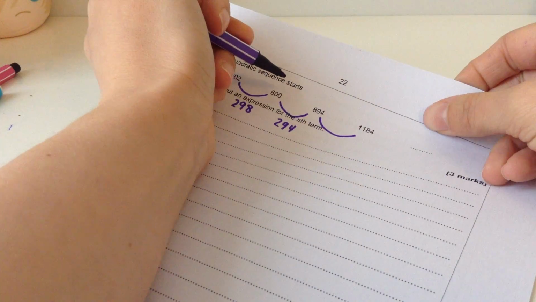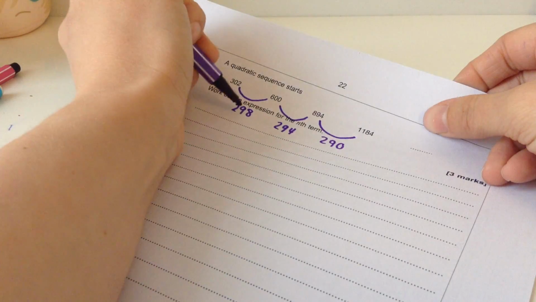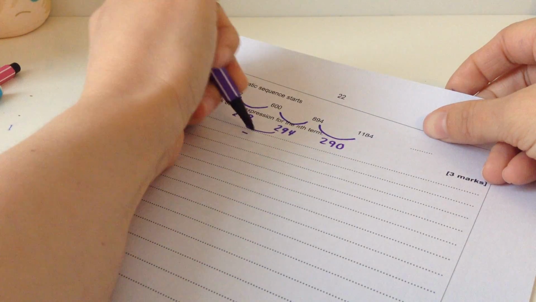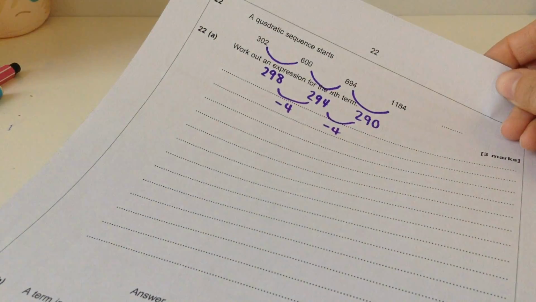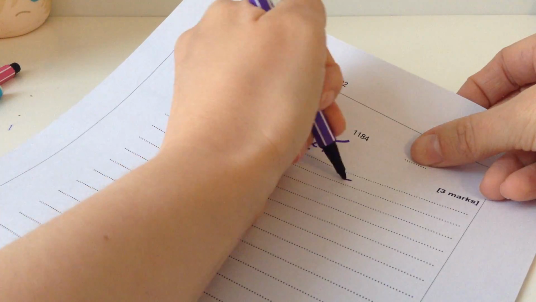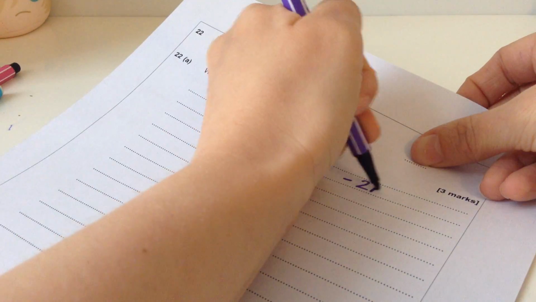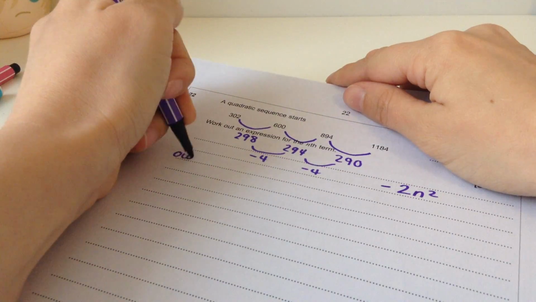Oh, it's not. No, 290. Yeah, because they're going down in fours, isn't it? Okay, so because the second difference is minus 4, that tells me it's going to be minus 2, because I halve it, n squared. So I'm going to write out our sequence.